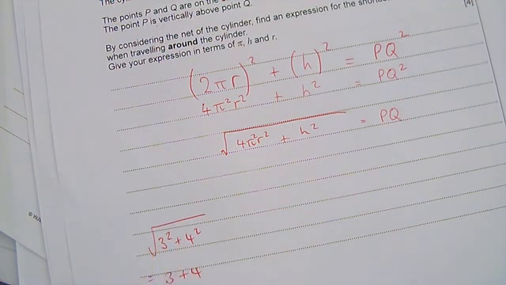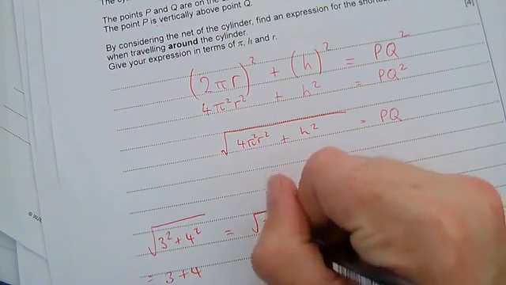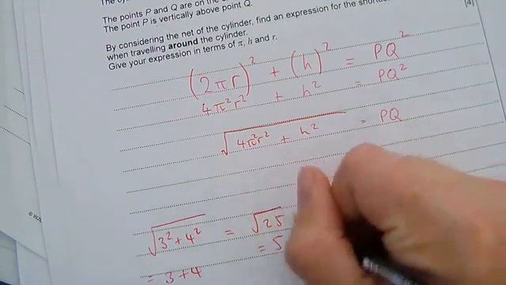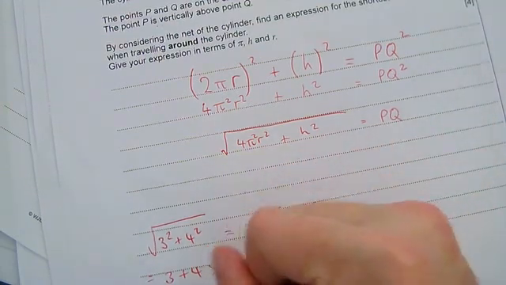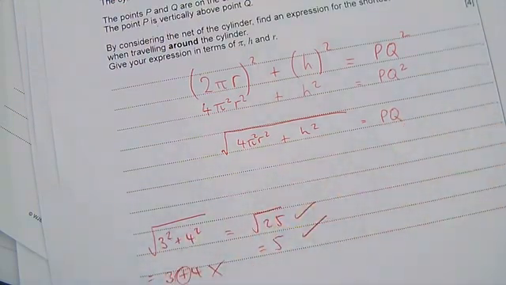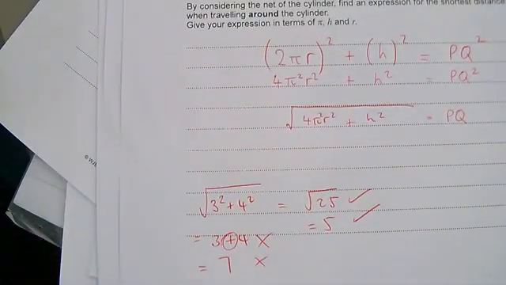What is 9 plus 16? Some big number. Root 25, which is 5. And that one is definitely correct. It's this one that's wrong. It's when you've got a plus in the middle, you've got to be really, really careful that you don't just say, oh, they cancel out.